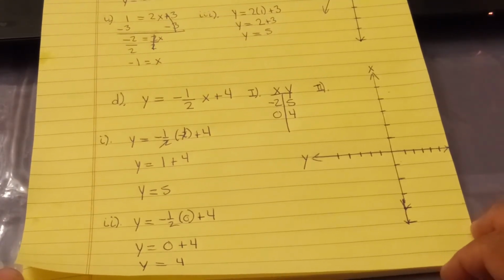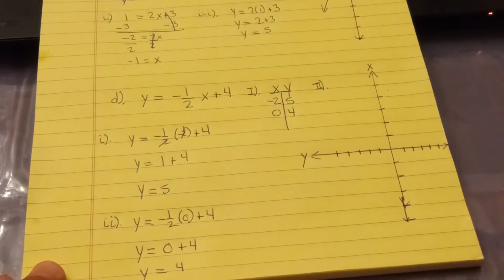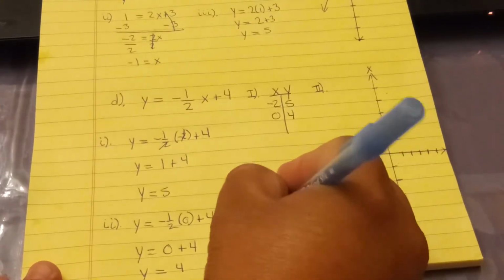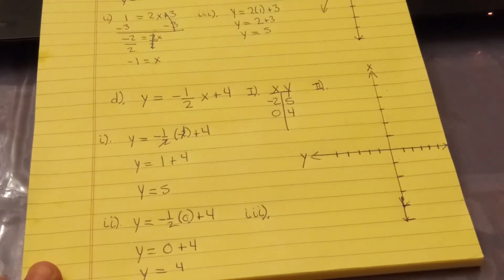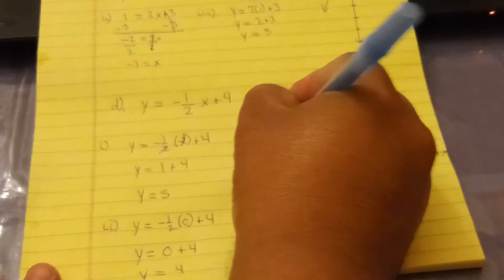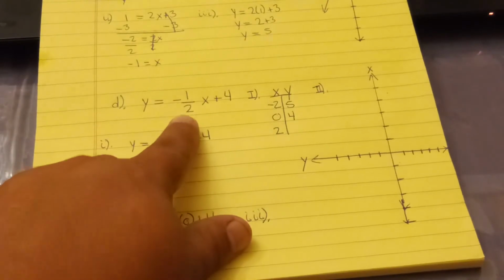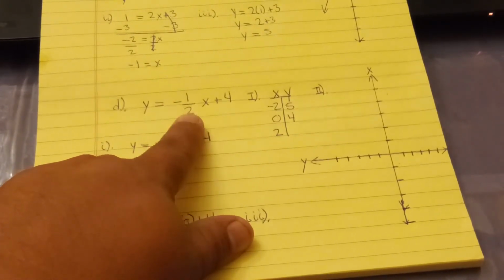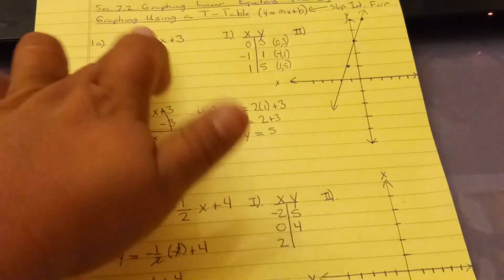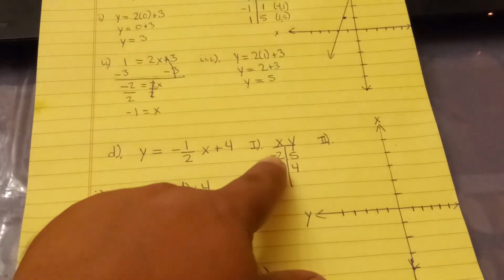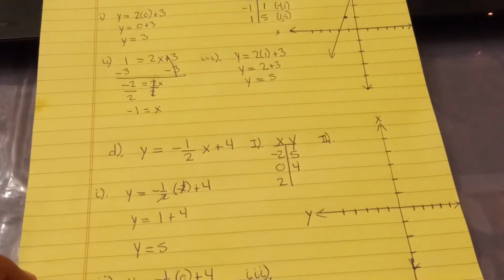Alright, our next one, we're going to take a look at our third one here. Let's say we choose another value. In this case, we're going to choose +2. Now remember, we're choosing these values at random, but in this case, we're choosing multiples of that denominator because we want to get rid of that fraction. In our previous one, we didn't have to do that. We could just put whatever x value or y value you want. In this case, it's preferable for you to choose x values. It makes it a lot easier to work with.